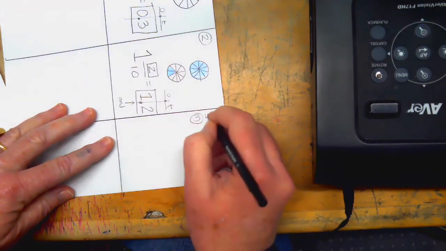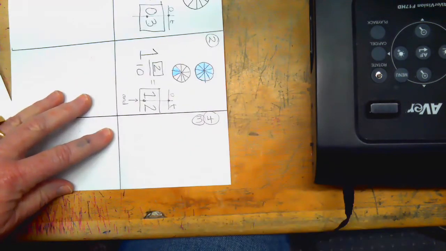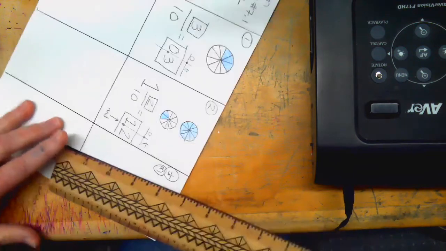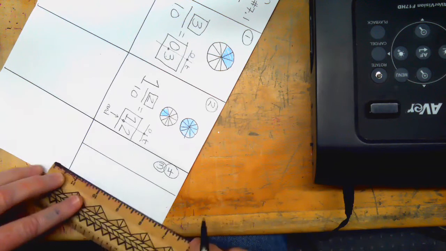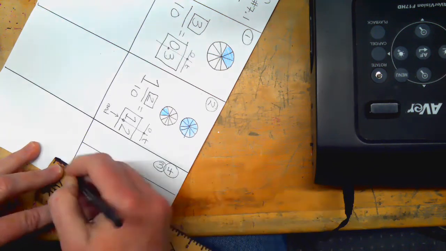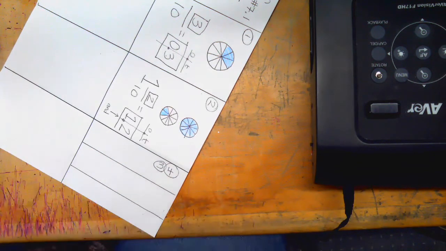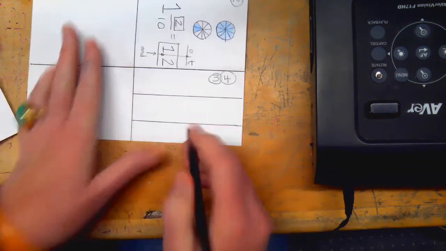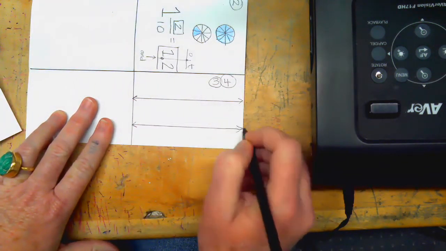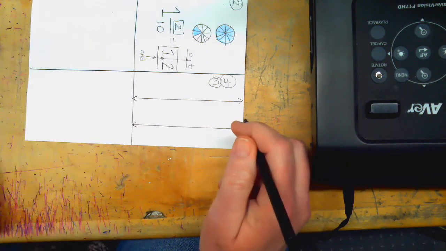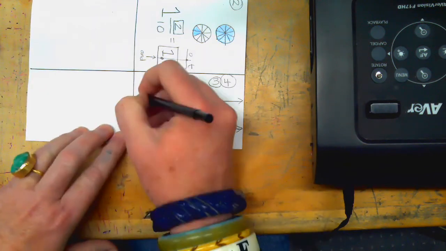Okay, now we have a number 3 and 4 ask us to make a number line. I'm going to make the number lines right here on my paper sideways. And I'm doing both of them on here because there's plenty of room to fit both. Okay, so my number lines are showing me 0.